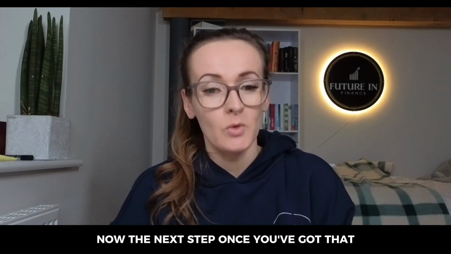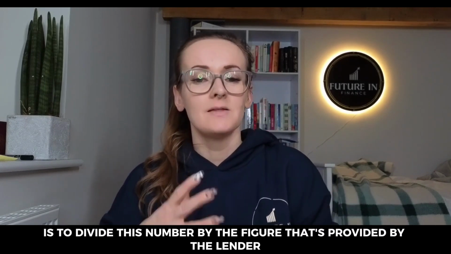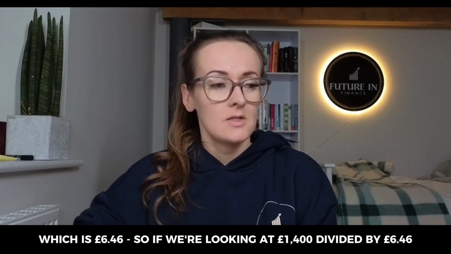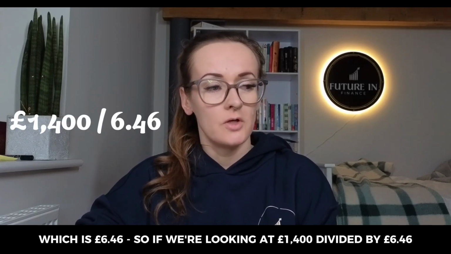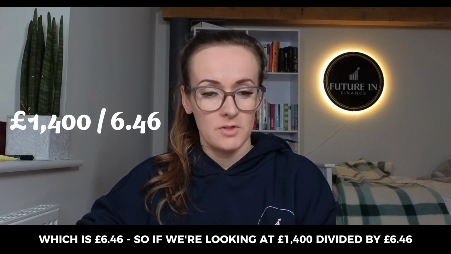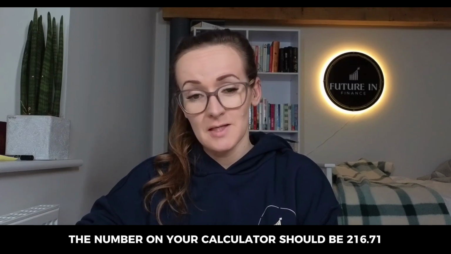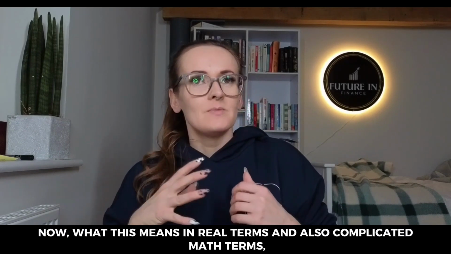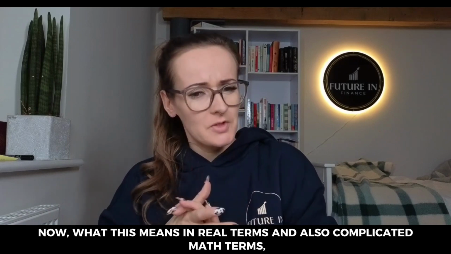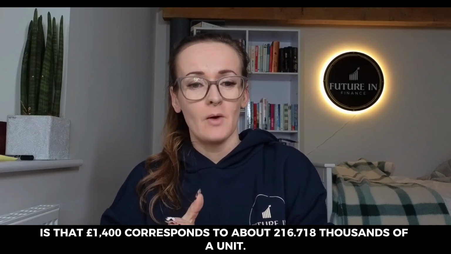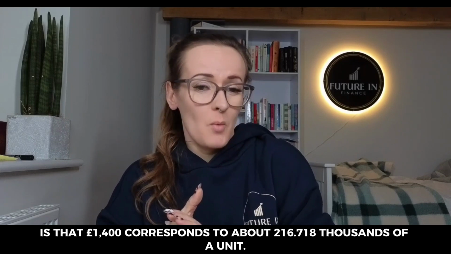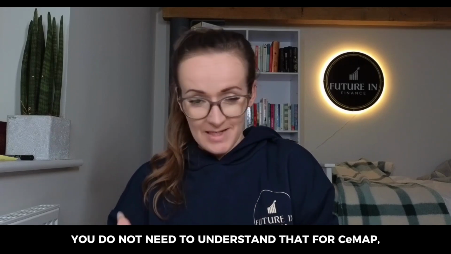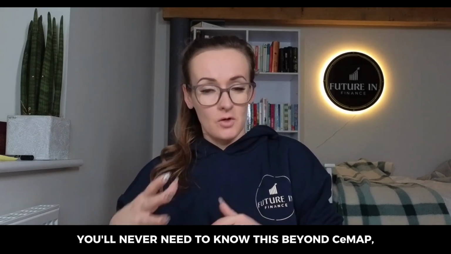Now, the next step, once you've got that £1,400, is to divide this number by the figure that's provided by the lender, which is £6.46. So if we're looking at 1,400 divided by £6.46, the number on your calculator should be 216.71. Now, what this means in real terms and also complicated maths terms is that £1,400 corresponds to about 216.718 thousandths of a unit. You do not need to understand that for CeMAP. You'll never need to know this beyond CeMAP.